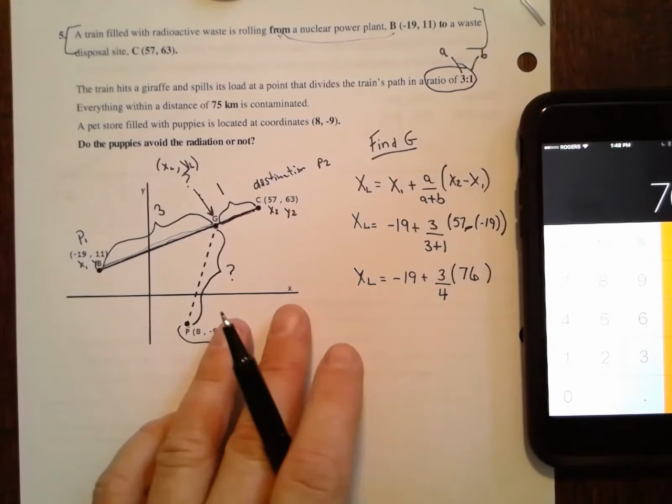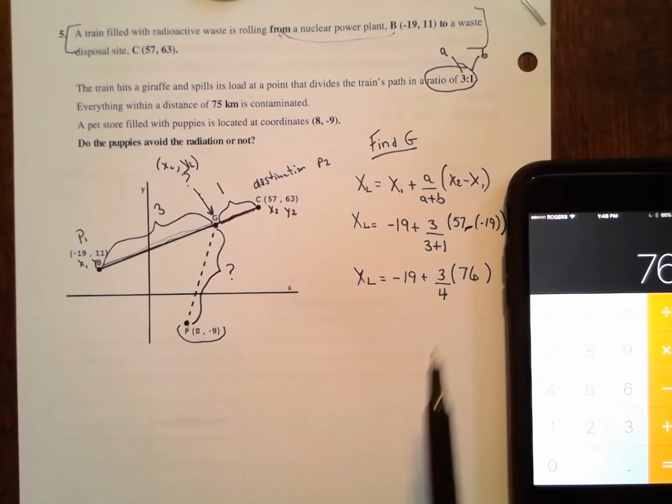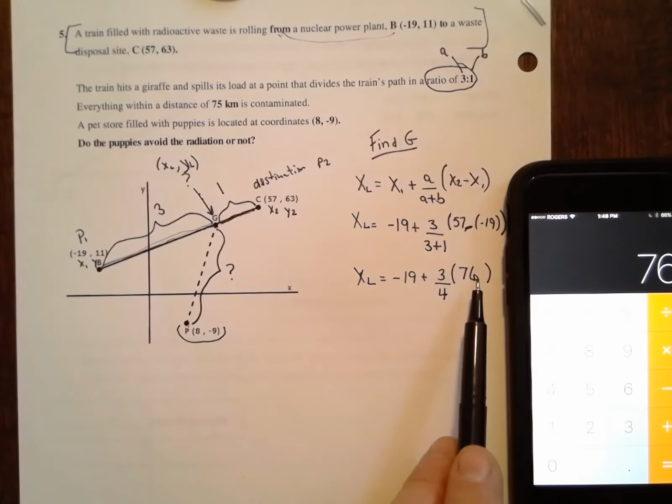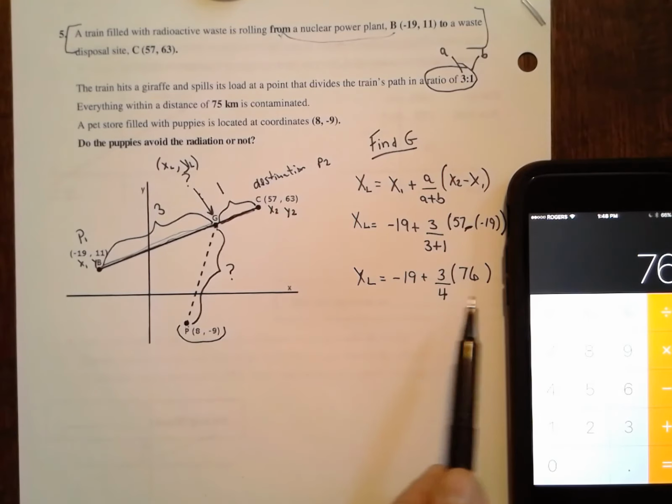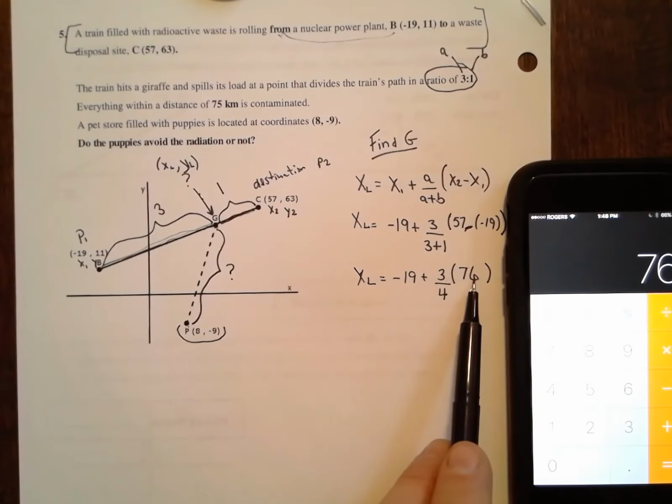Now on the calculator, we're going to do this in one step. We're going to take this whole piece here, the 3 divided by 4 times 76, and do it in one shot on the calculator. First, you go 3 divided by 4, hit equals. You should see 0.75 because that's the decimal here. And then multiply that decimal by whatever's inside the brackets.